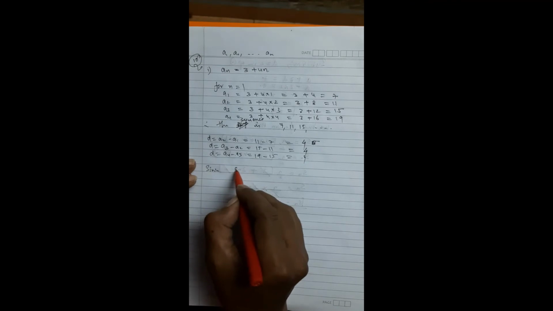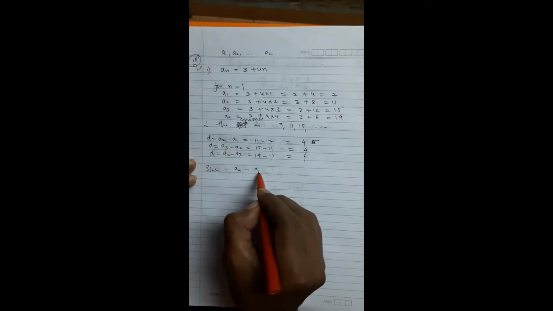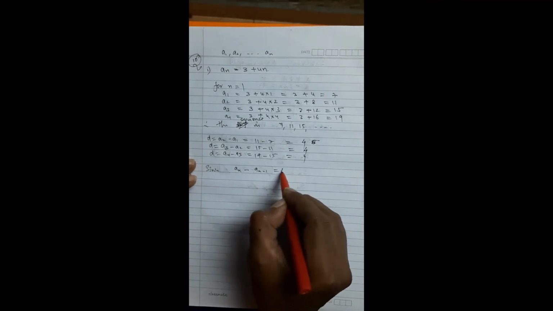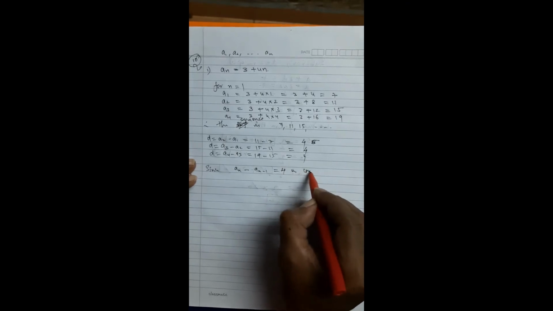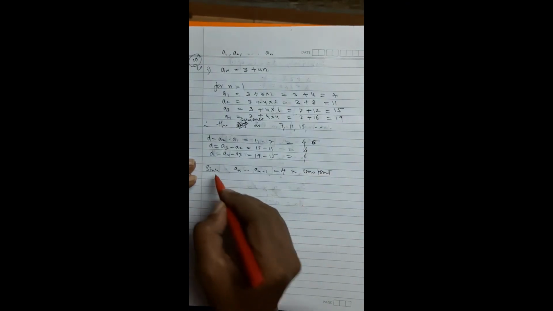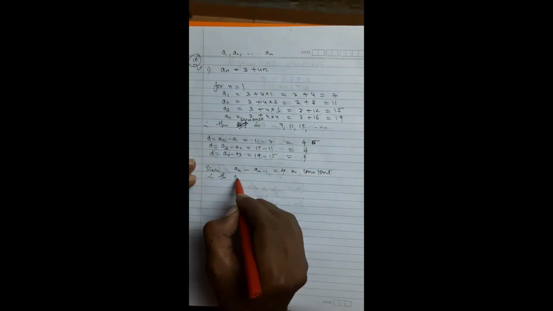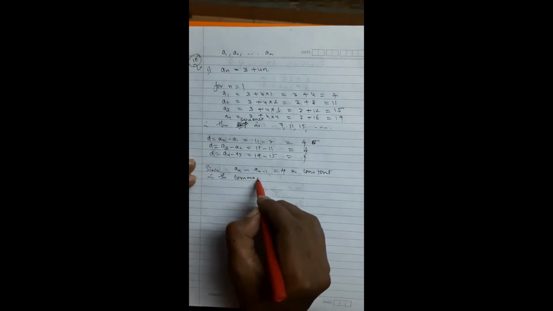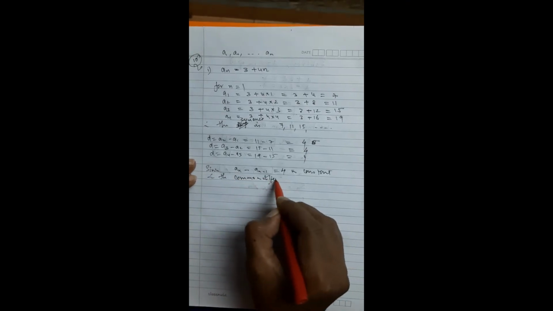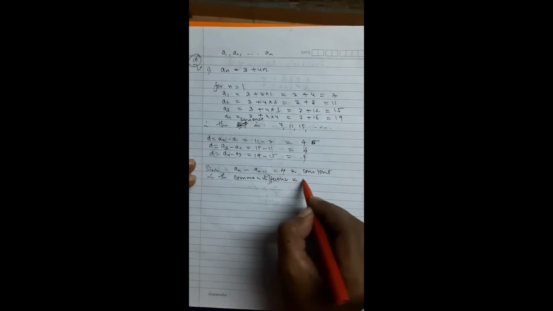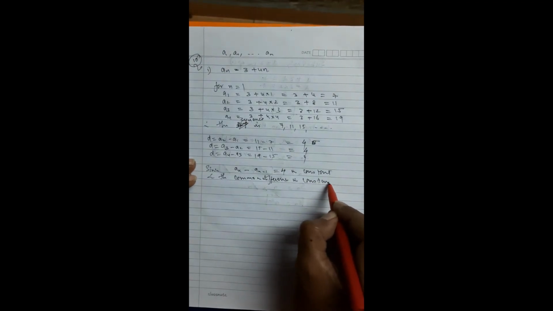Since An minus A(n minus 1) is equal to 4, which is constant, therefore the common difference is constant.